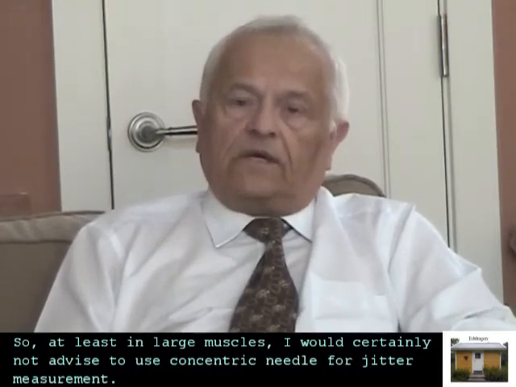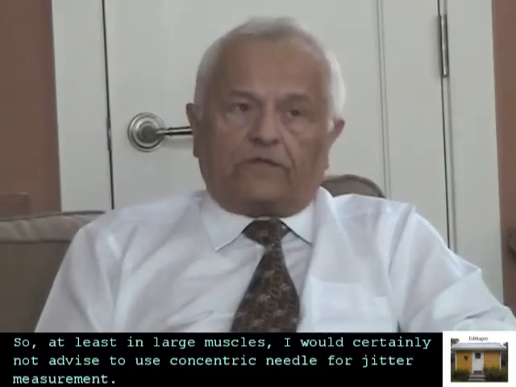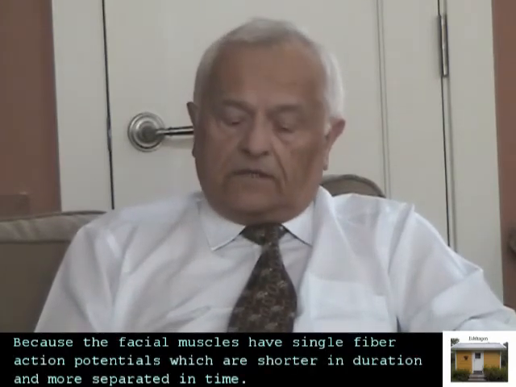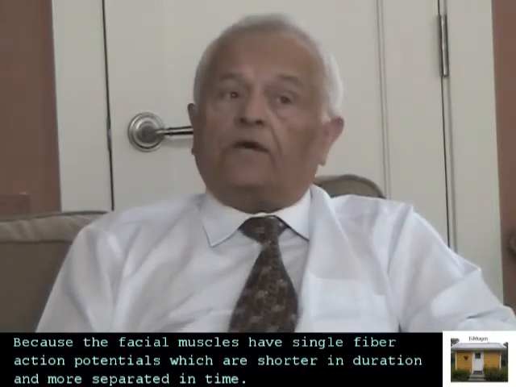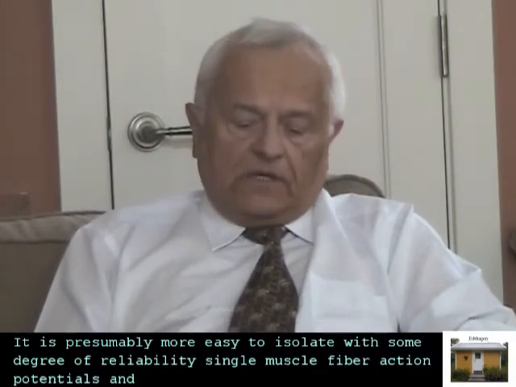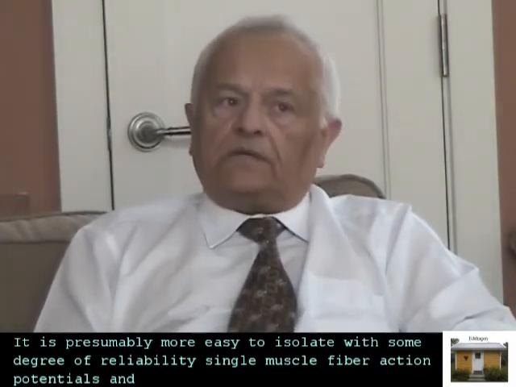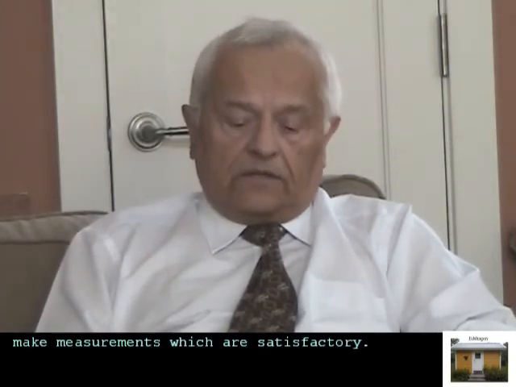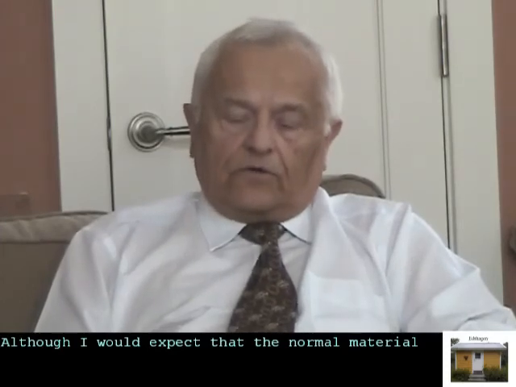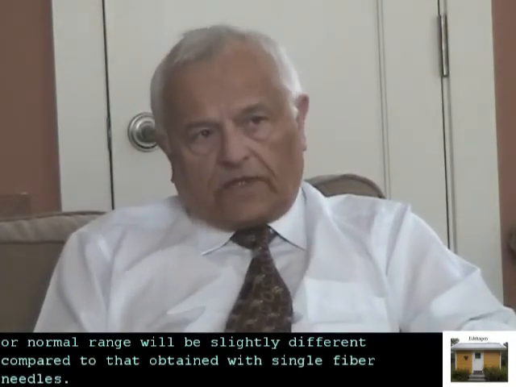So, at least in large muscles, I would certainly not advise to use concentric needle for jitter measurement. Perhaps the situation is slightly different in the face, because the facial muscles have single fiber action potentials which are shorter in duration and more separated in time. So it is presumably easier to isolate, with some degree of reliability, single muscle fiber action potentials and make measurements which are satisfactory. Although I would expect that the normal material or normal range would be slightly different compared to that obtained with single fiber needles.